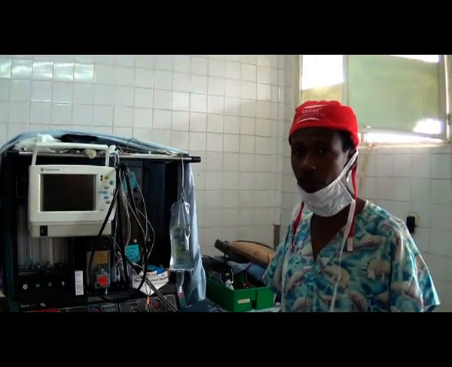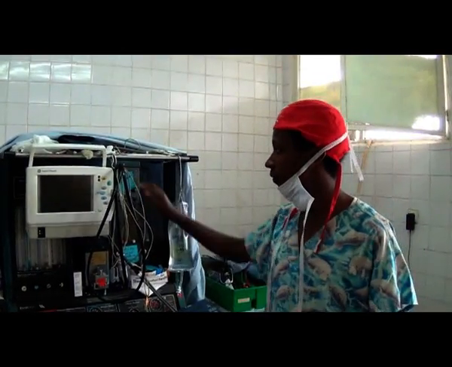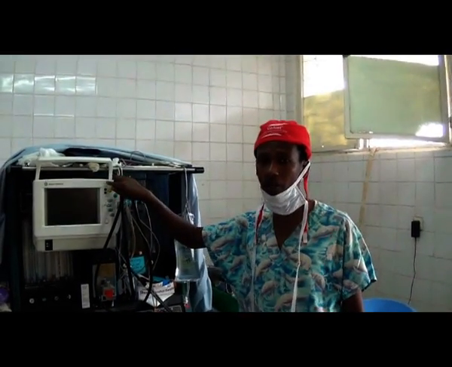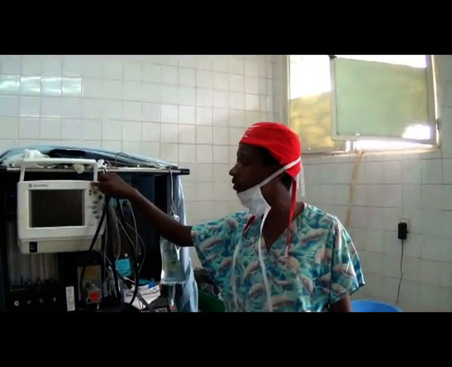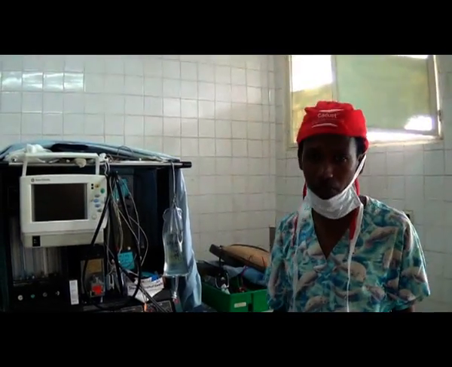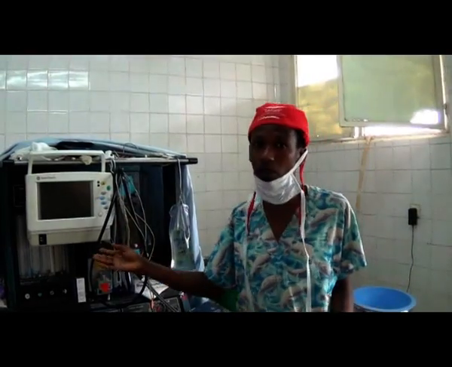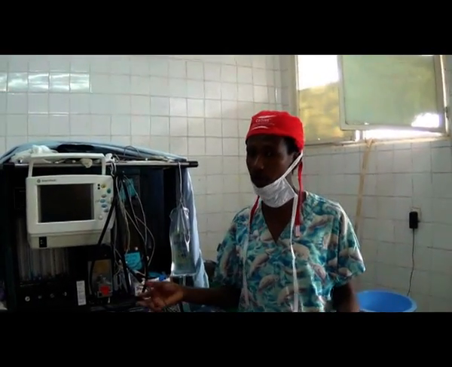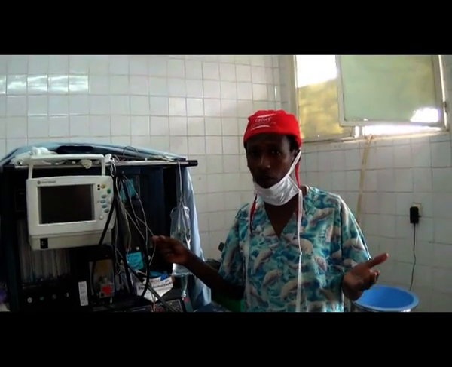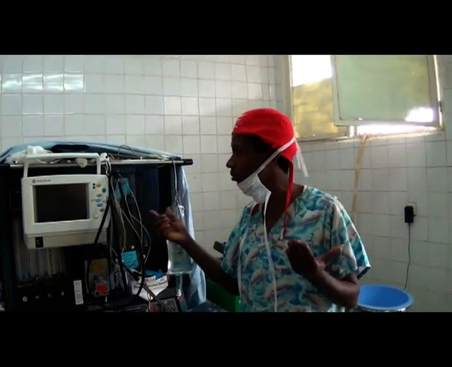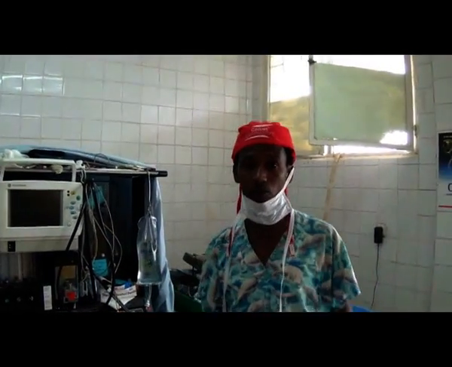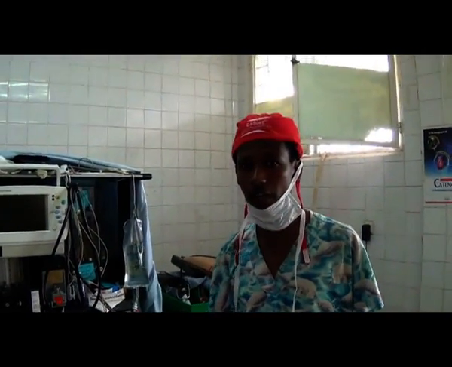Actually, not only the anesthesia machine, my monitoring also has its own problem. I don't depend on my monitors. I can't believe them because sometimes even if I have not attached it to the patient, it will read by itself. That means the machine has its own defects. I cannot detect them at this time because I'm not so familiar with the machine. I know only how to use it, how to operate it, rather than how to repair it. I'm not sure about that, but I will depend on my own techniques.